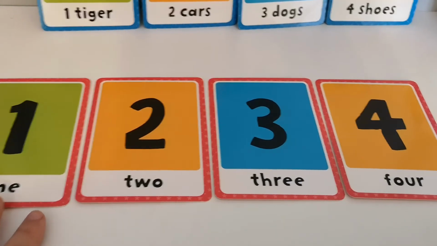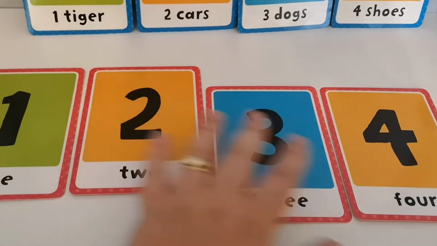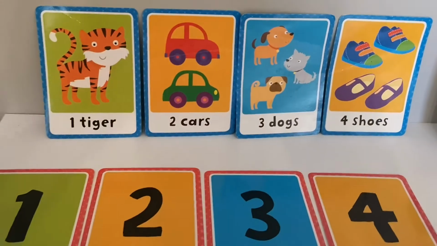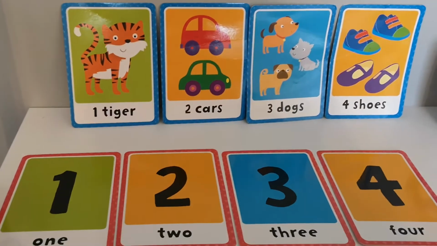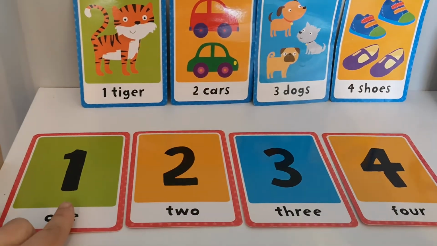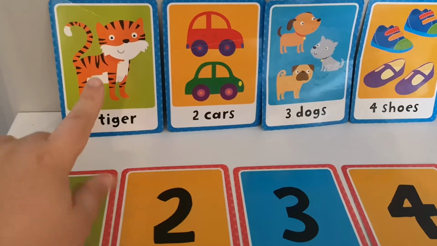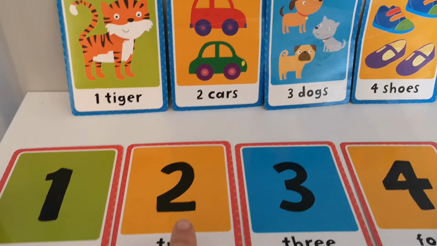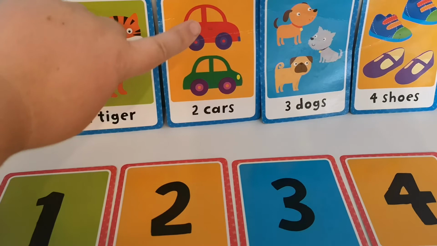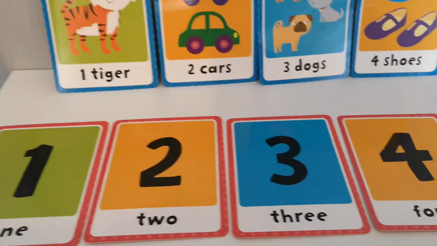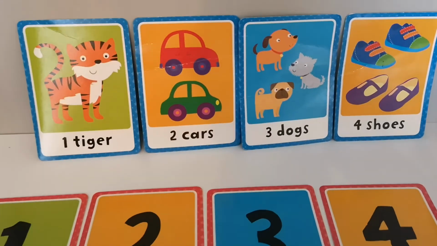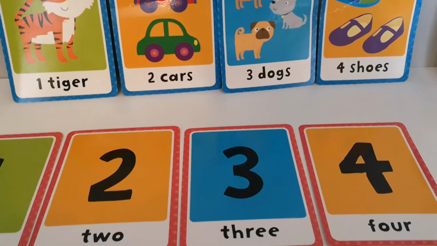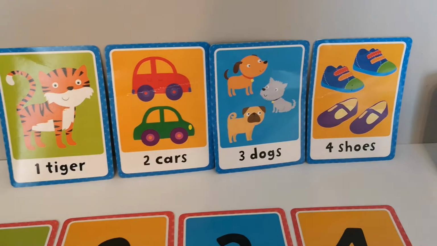to the right number of objects or spots or pictures. So I've got pictures here. You can see this is the number 1, and we can check how many tigers there are. 1. This is the number 2. How many cars are there? 1, 2. This is the number 3. How many dogs are there? 1, 2, 3. And this is the number 4. How many shoes are there?